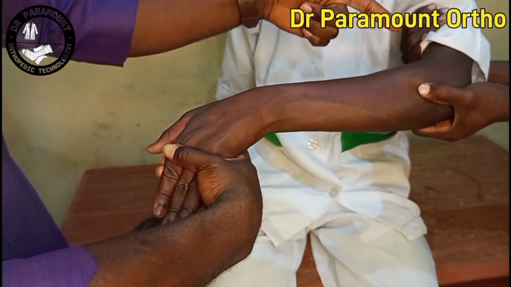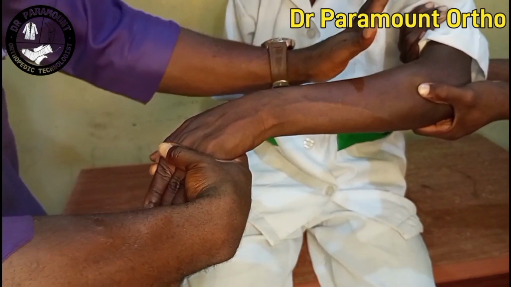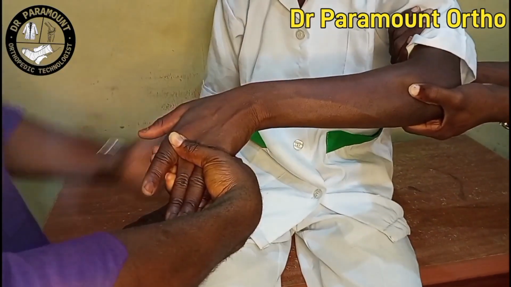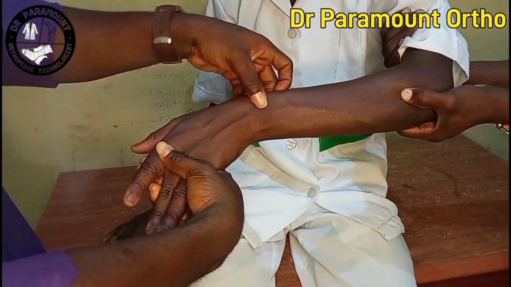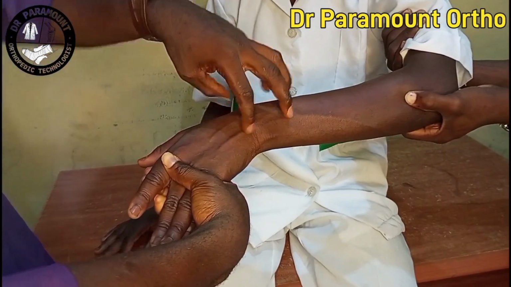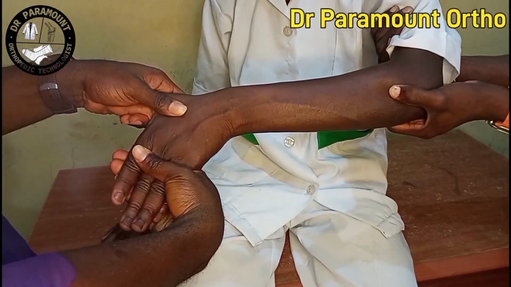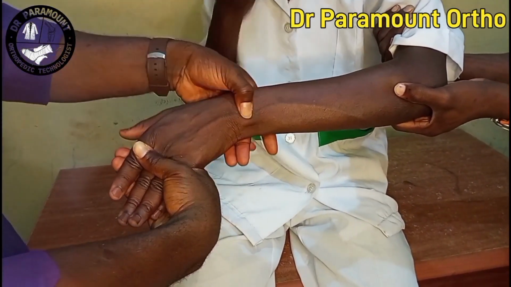The assistant is exerting pressure on the opposite side, which serves as the counter-pulling, while the hand is maintained like this. There is something we call ulnar deviation here. The radial side has been shifted away from the ulnar side. Then we have the hand maintained like this. After something like this, we have to lock the casting.